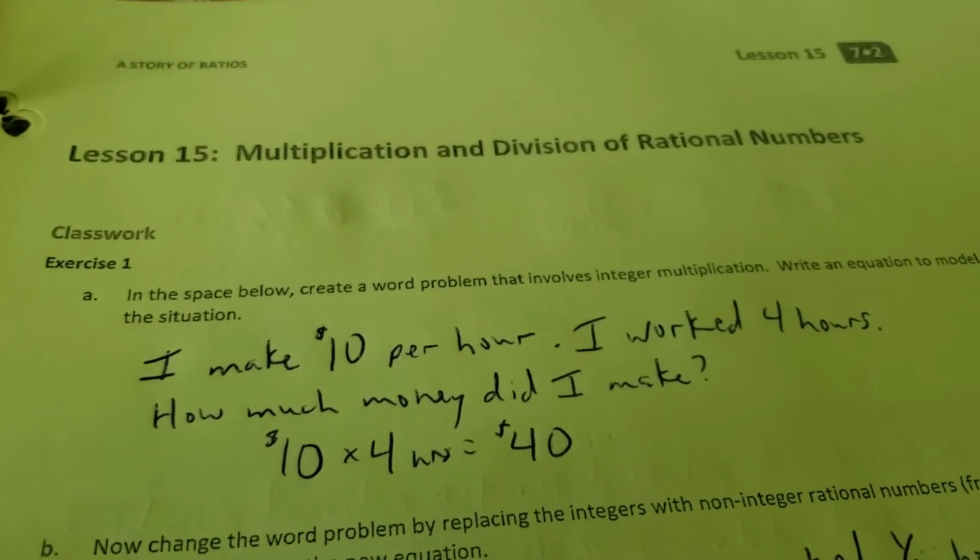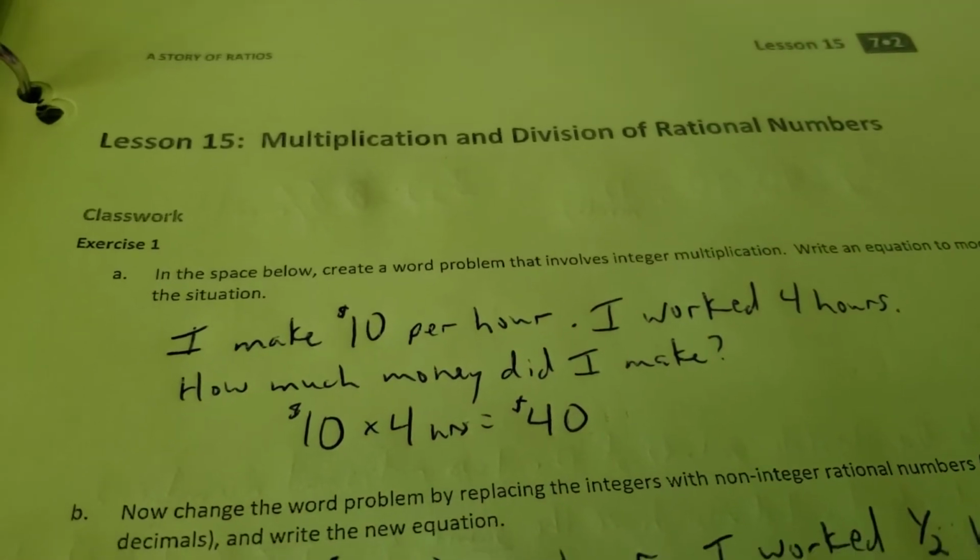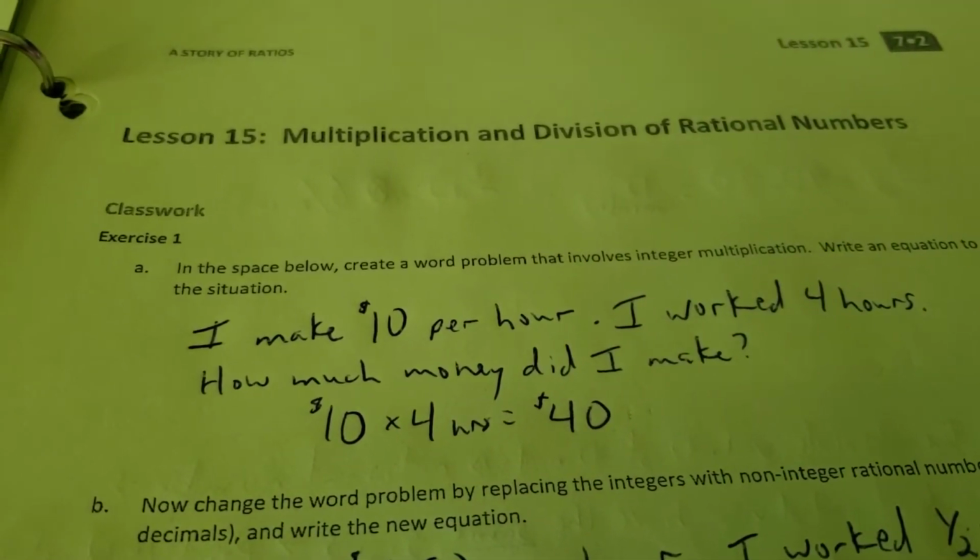This is Mr. Woolley, and we're going to be watching a video today about some multiplication and division of rational numbers and how to set some of these problems up.